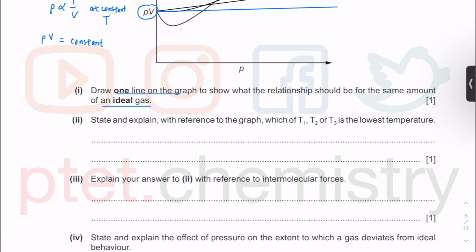State and explain. So there's two parts to the question. The first part is stating, the second part is explaining. So there should be two bits to your answer. With reference to the graph, which of the temperature is the lowest temperature?